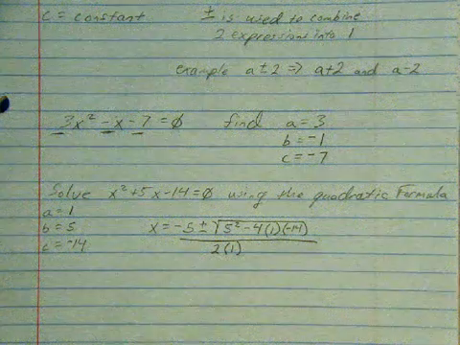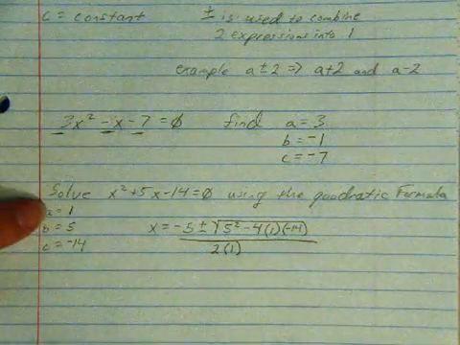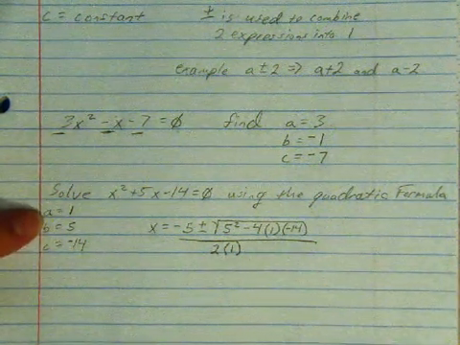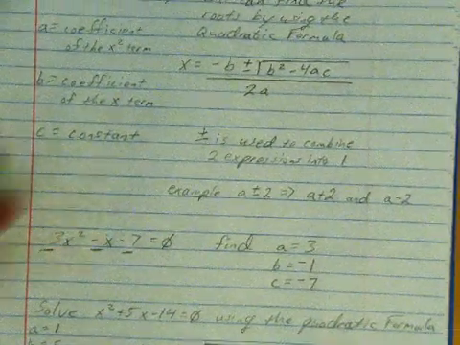Okay, so all we did there was we took all of these numbers and we substituted them into our quadratic formula. And again, that was up here.